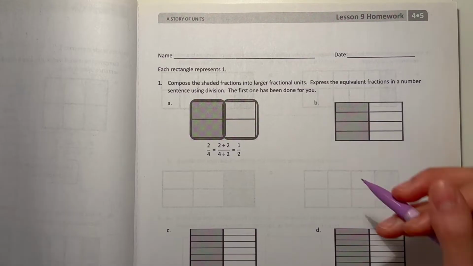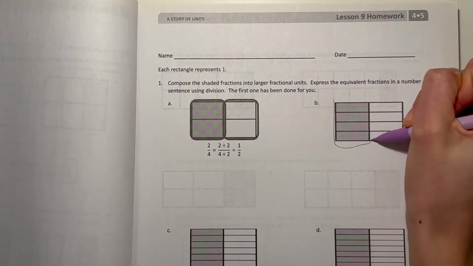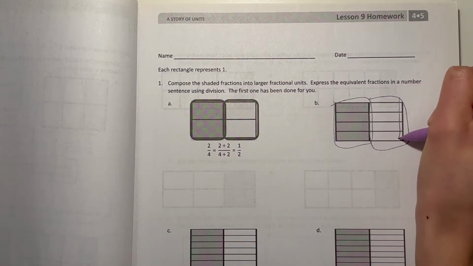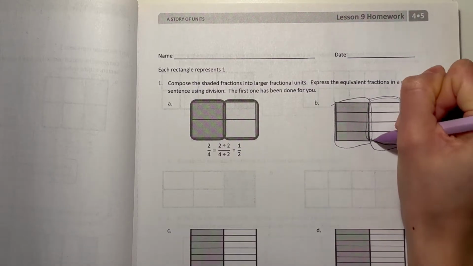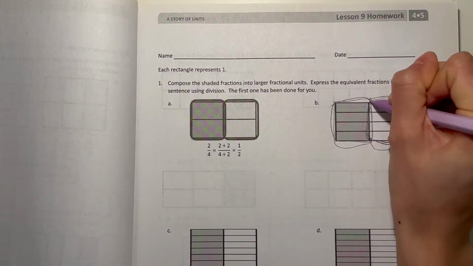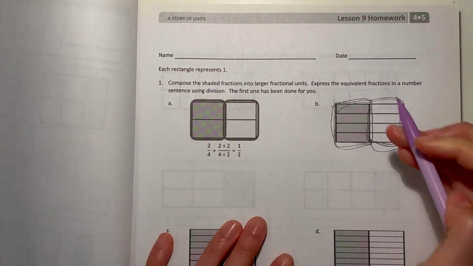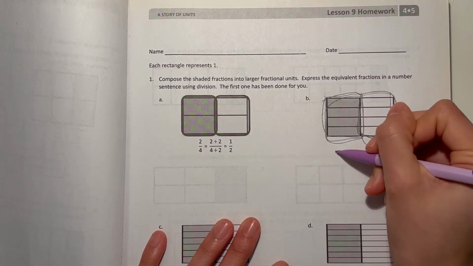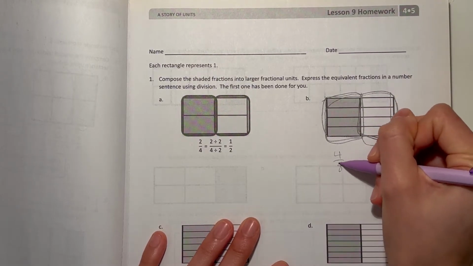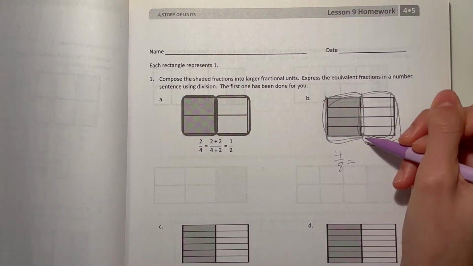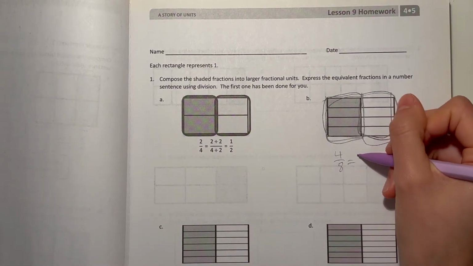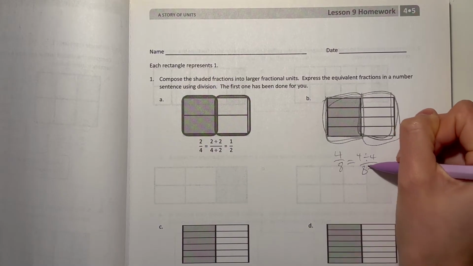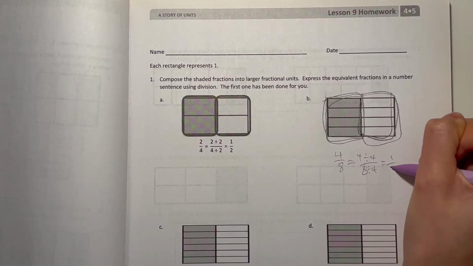So for B, we're going to do the same thing, put this little box around it. That looks really messy. It looks like this around it. So we originally had 4/8, but then to get to 1/2 you need to divide by 4. Divide by 4 to get 1/2.